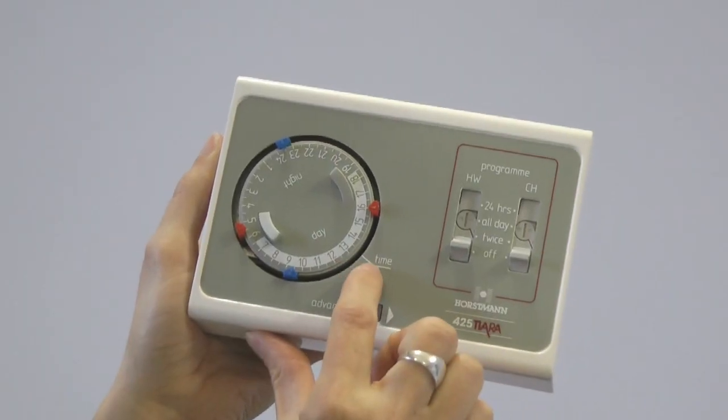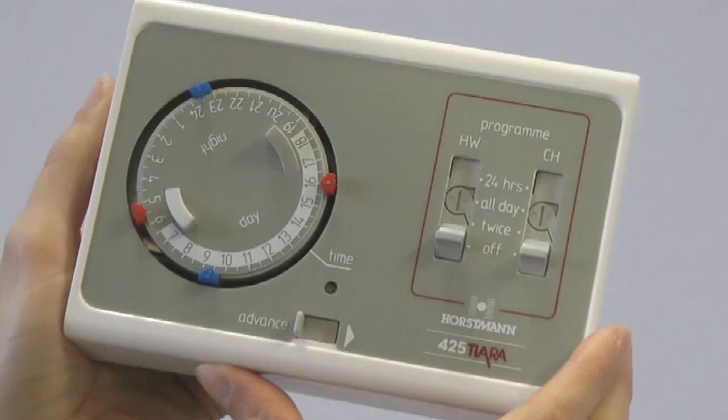The first thing to make sure you need to do is to set the time according to the correct time of day. So this spins round. We can make sure that the current time is next to that line. The next thing you can do is set what times you want the heating to come on and off.